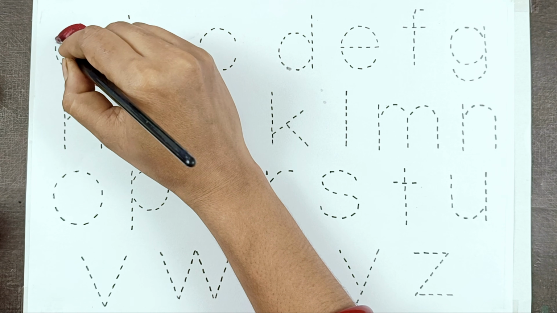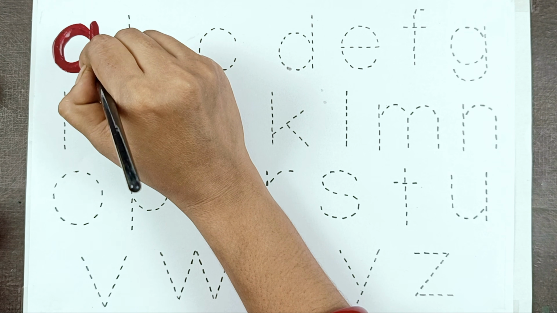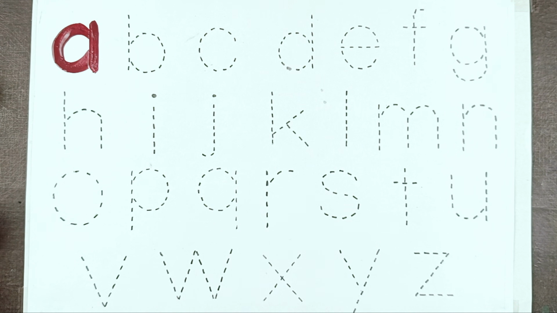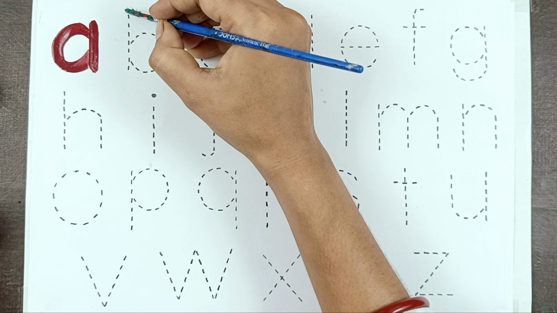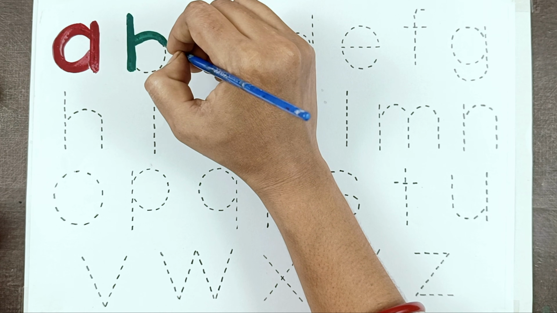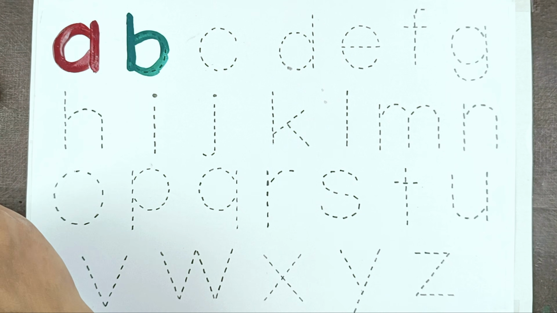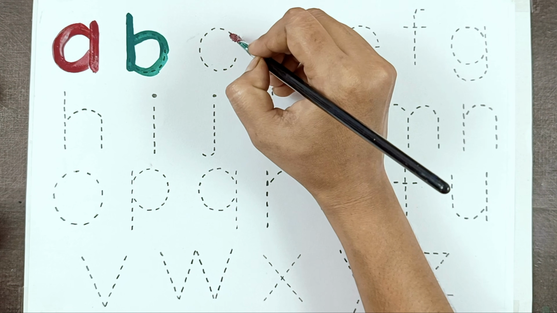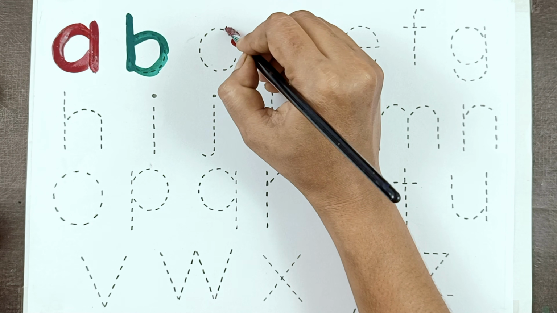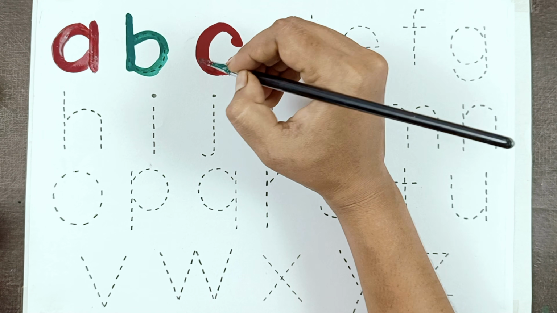A is for acorn. B is for balloons. C is for clock.